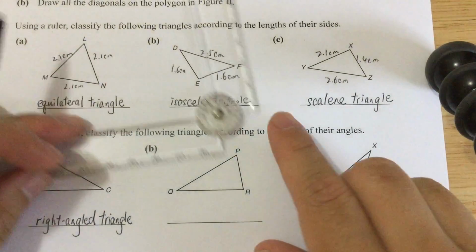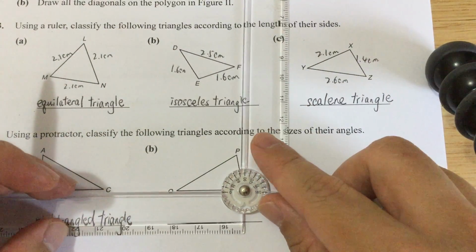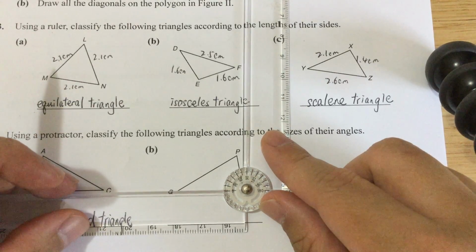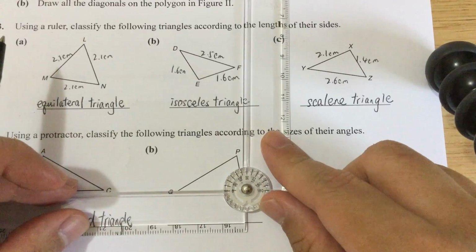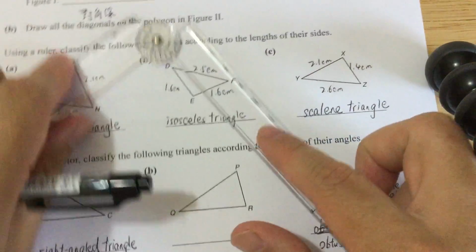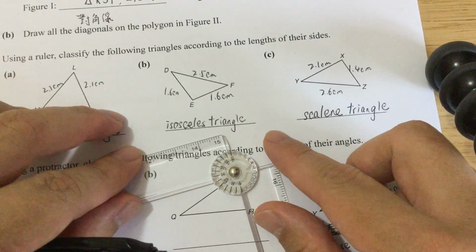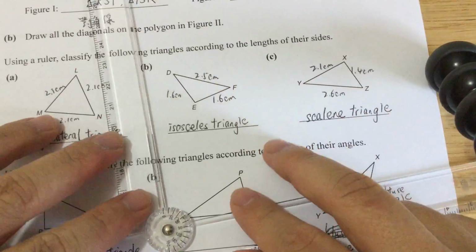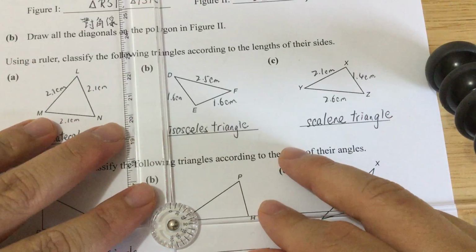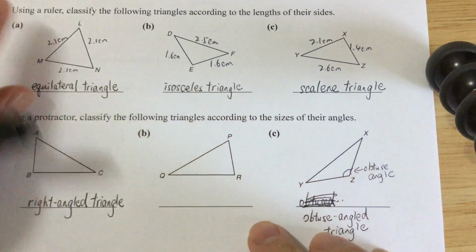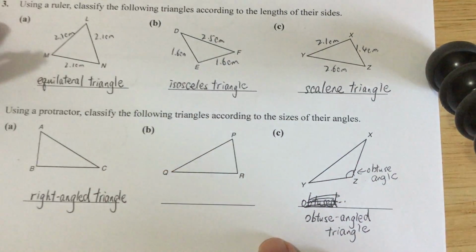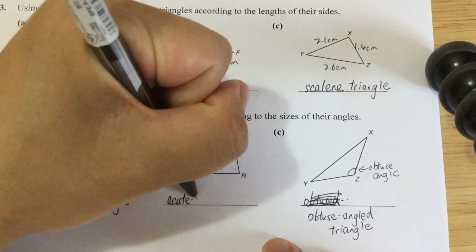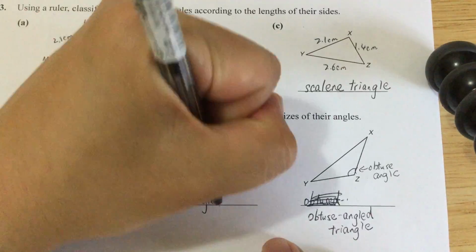And the last one, so let me check it. This one is not great for acute angle. You must measure all these 3 angles. For this one, you will see this one is smaller than 90 degrees. And this one is also smaller than 90 degrees. And the last one is also smaller than 90 degrees. So obviously, the 3 angles are all acute angles. So this one is called the acute angled triangle.